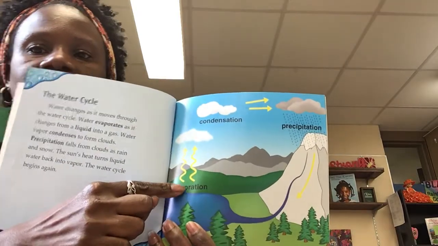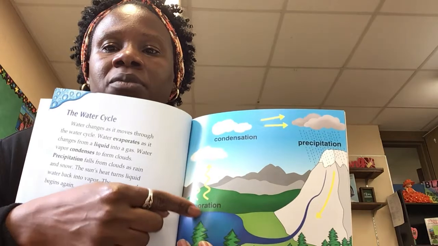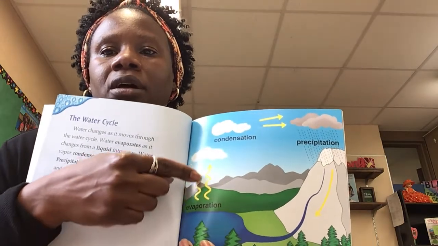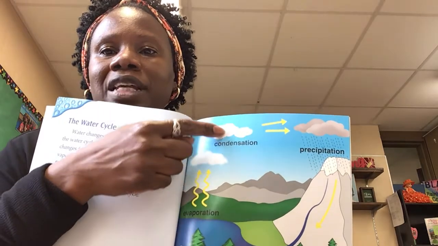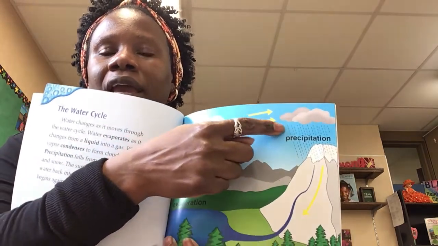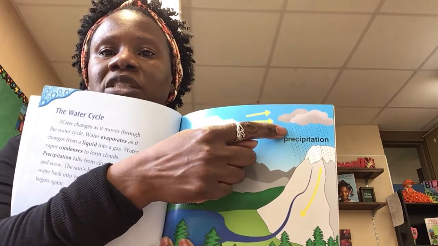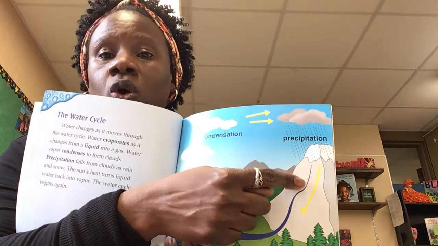Here's the evaporation, and that's the water vapor going into the sky. It evaporates from the ocean or a lake or a pond. It goes into the sky. The condensation is what turns into clouds. And then when it gets full, the precipitation falls down like rain or snow, and then it starts all over again.